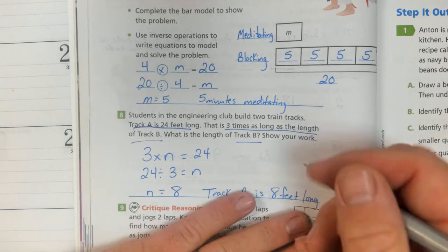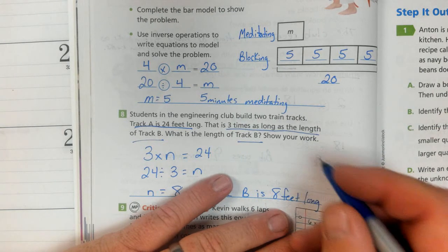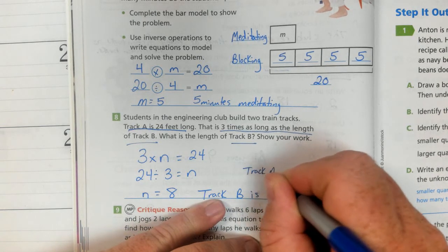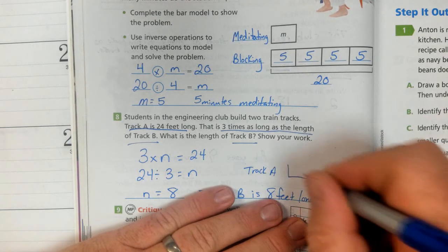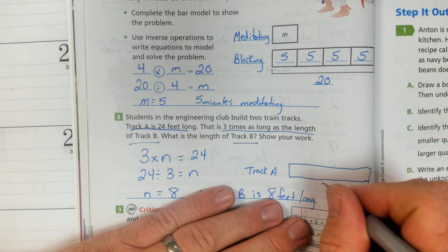If you wanted to do a bar model, we would say that track A is 24 feet.